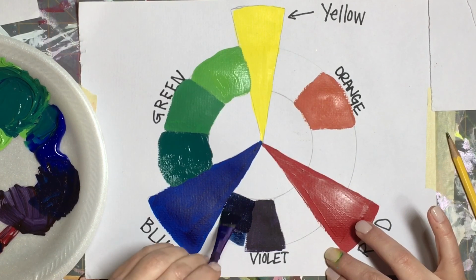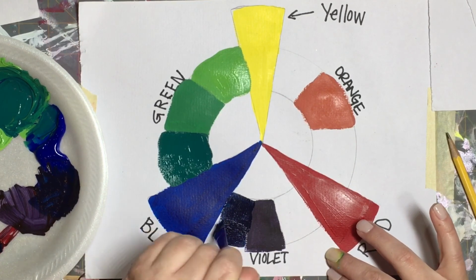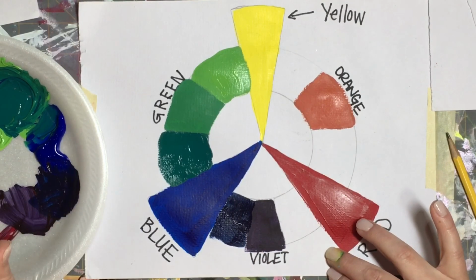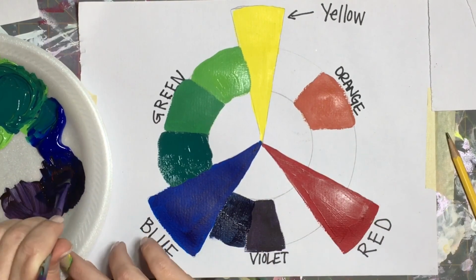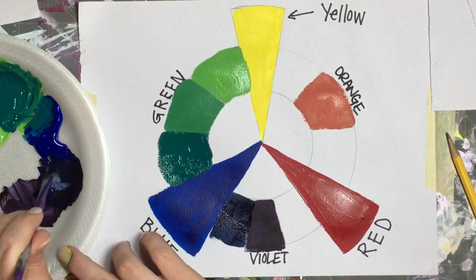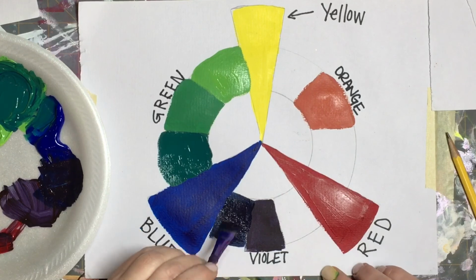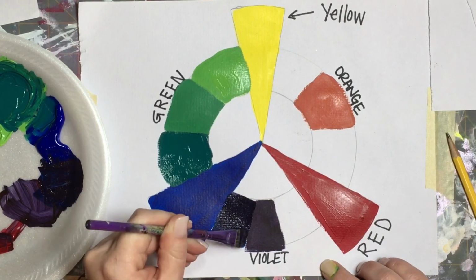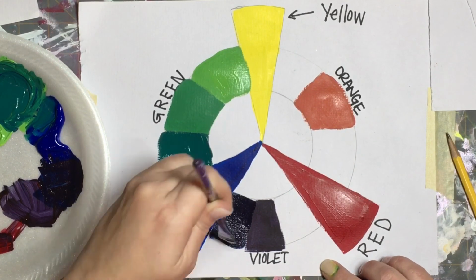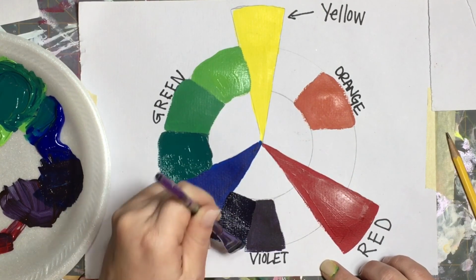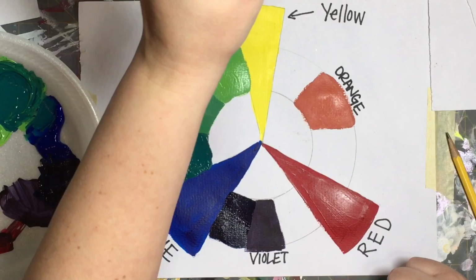It's definitely got some violet in there. Could use a titch more. There we go. It's definitely blue and definitely a little bit of violet in there. Okay.